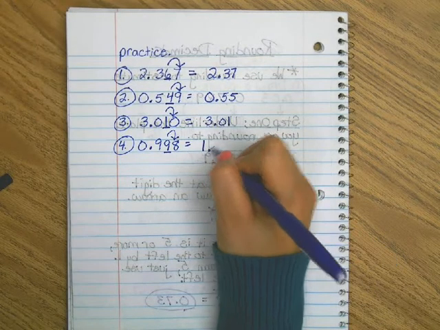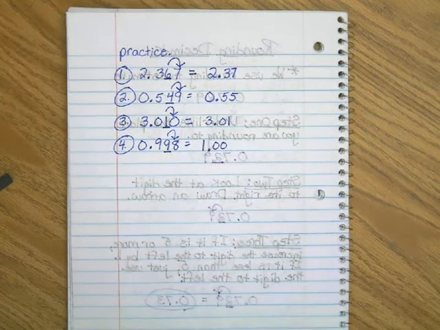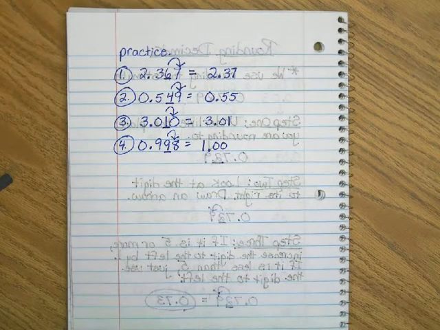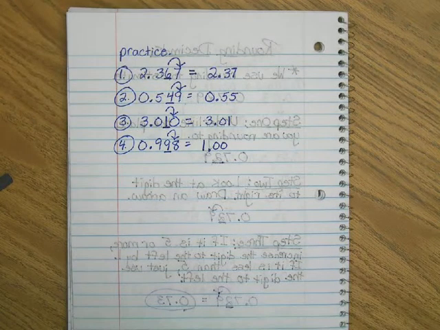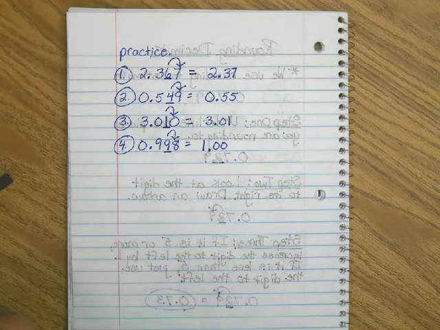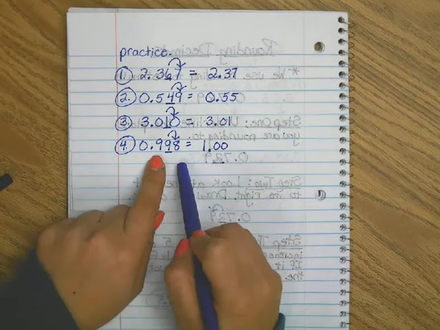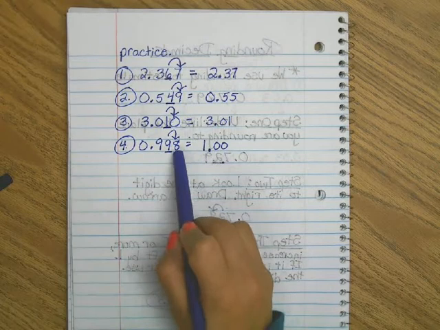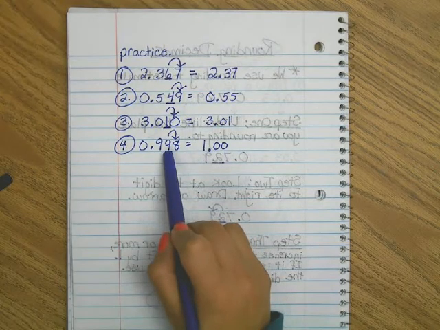So, let me explain. If we have 998,000, how many thousands are in 100? 10. So if I add 1, since 8 is more than 5, I have to add 1. And now I have 10 hundredths. How many hundredths are in a 10? 10. So I carry my 1.